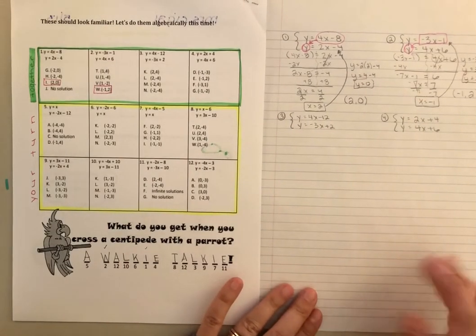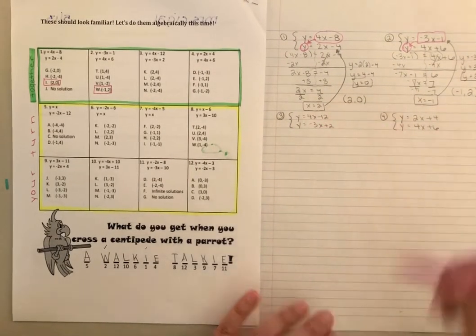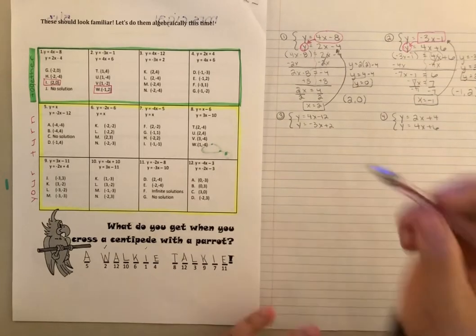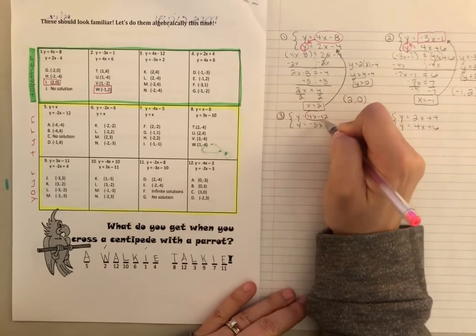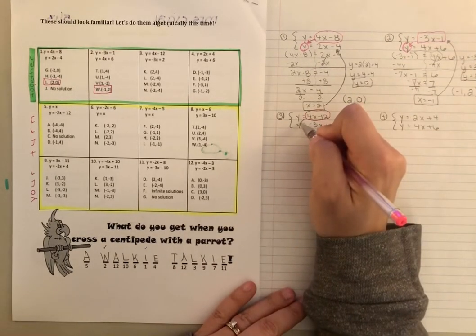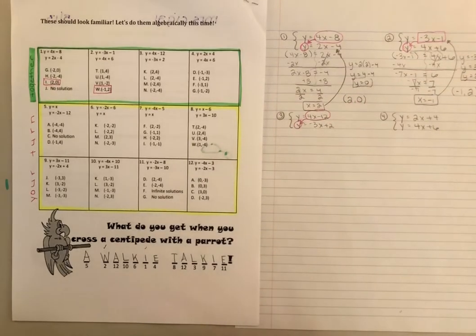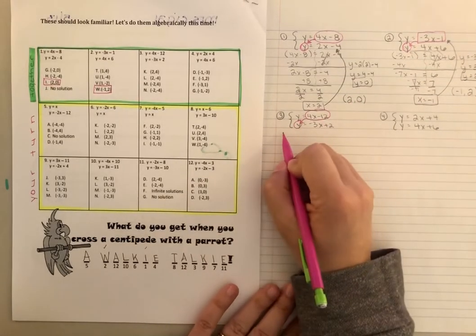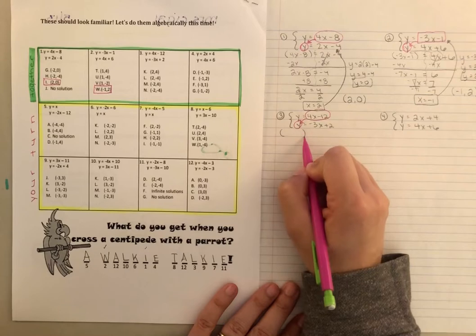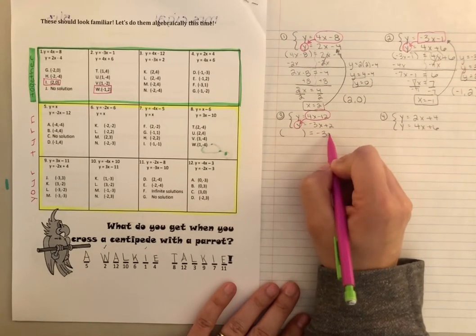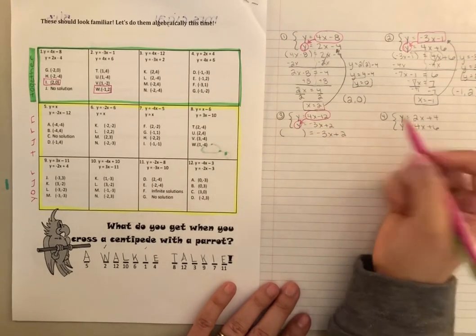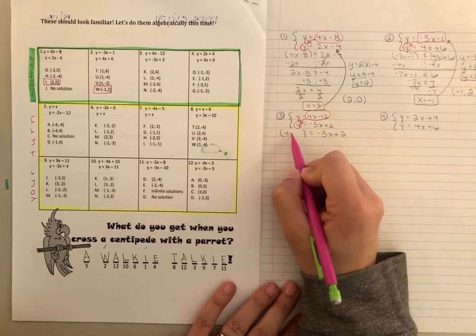Okay, number 3. Here's my 2 equations. Y is equal to 4x minus 12. So I'm going to replace the y in the other equation. So this is what used to be a y equals negative 3x plus 2. In place of that, we're going to put 4x minus 12.